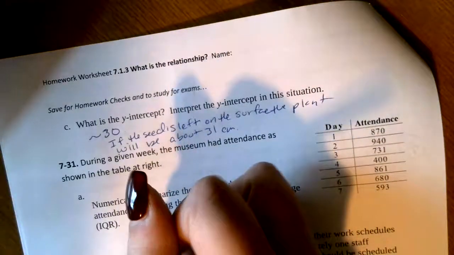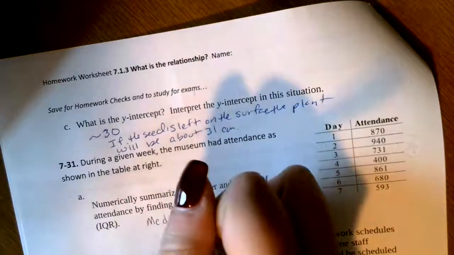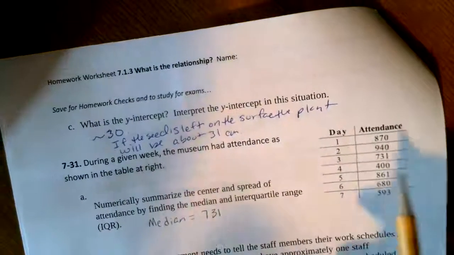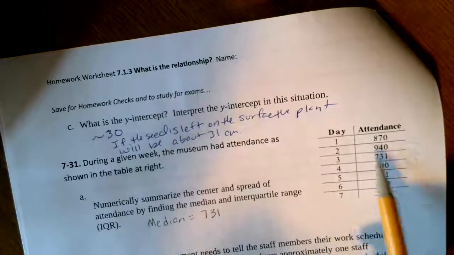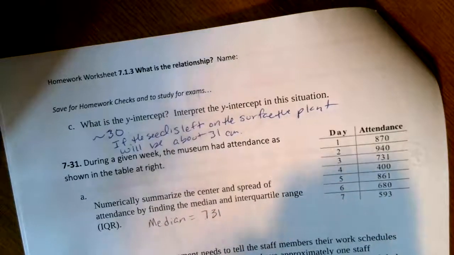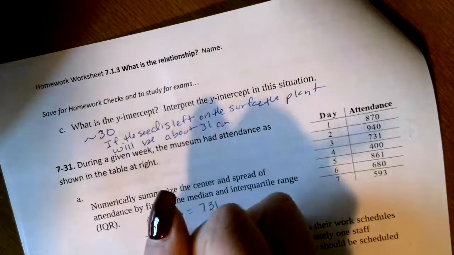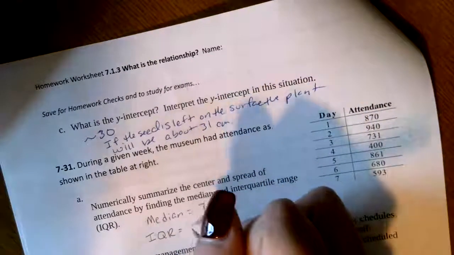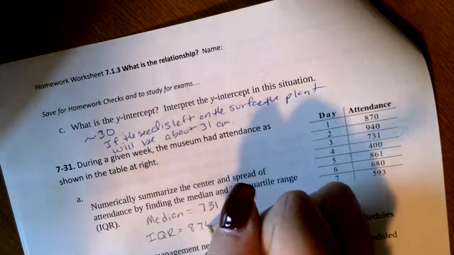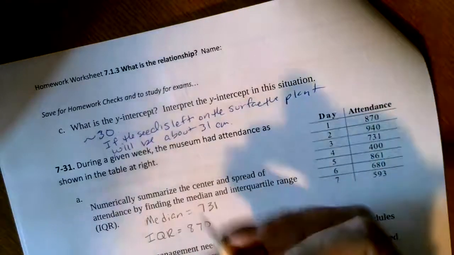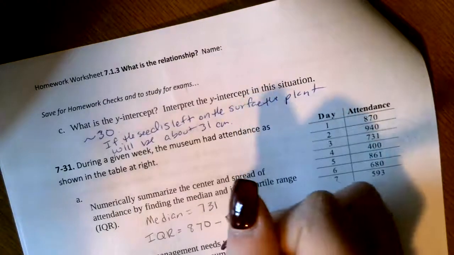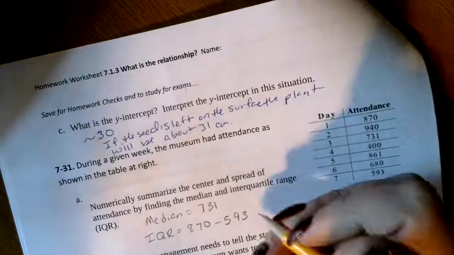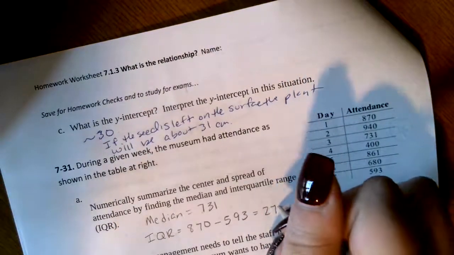So for our median, right, like the middle, that's the 731. Because when I put these in order and move in, this was my middle number. Then my interquartile range, and I actually had to look this part up because I don't honestly remember it. I don't use it all that often. I take my 870, from over here, which was my first quartile, and I subtract it from my 593, which was my third quartile, and I get my 277.